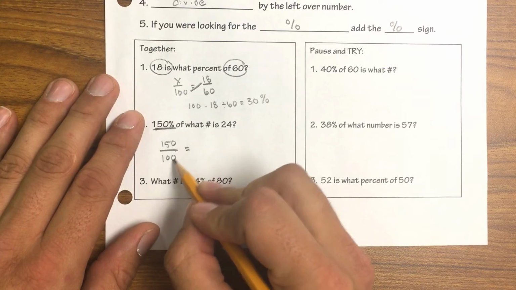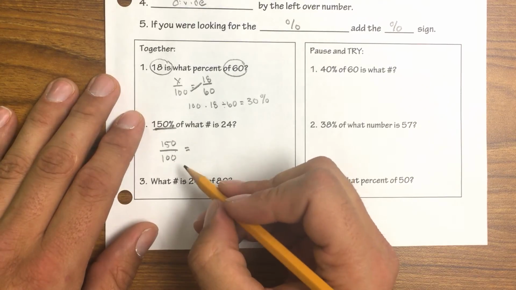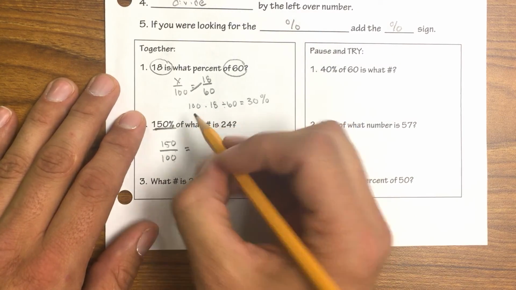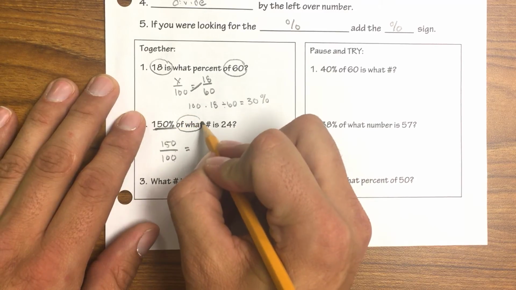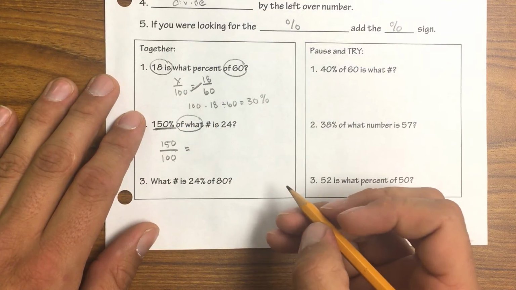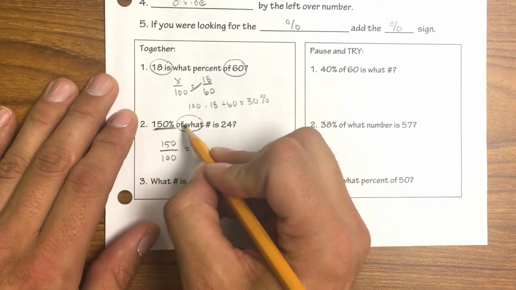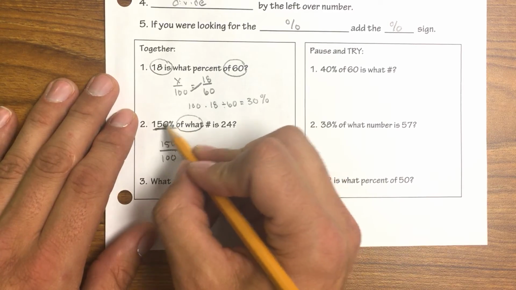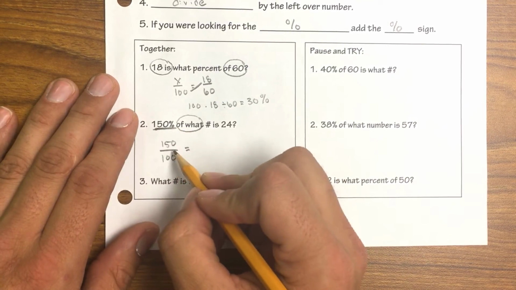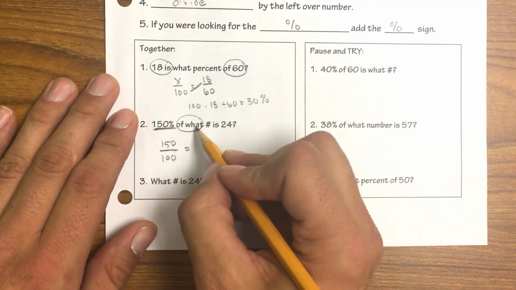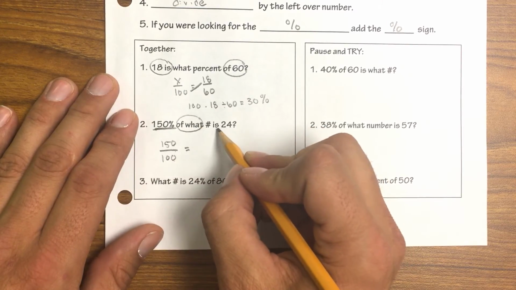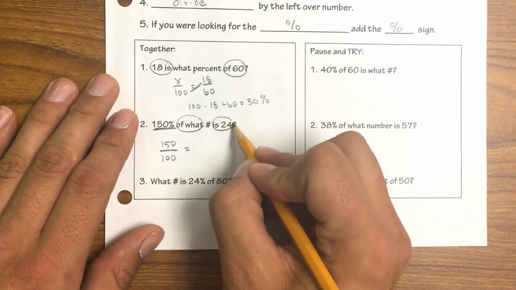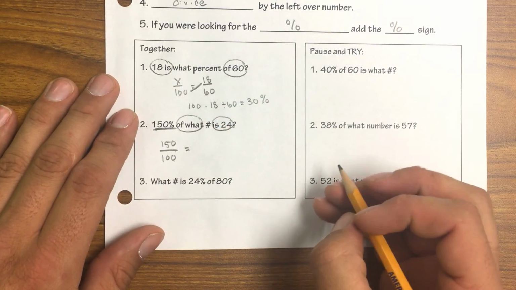150%. So that's my left-hand side. Of what? There's my key word of, but it doesn't have a number with it. I know 150% is in front of the of, but a percent always has to go on the left. So my of isn't associated with a number, but my is, it says is 24. My is associated with a number.